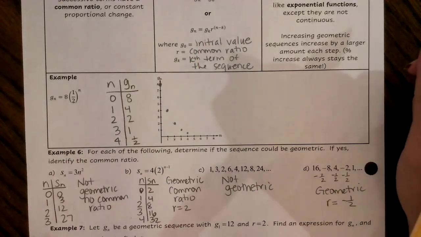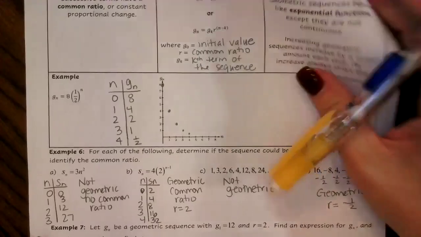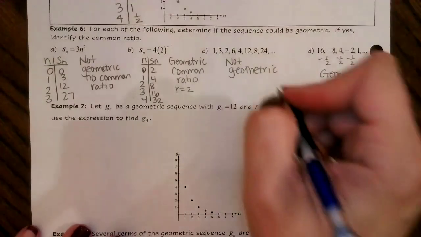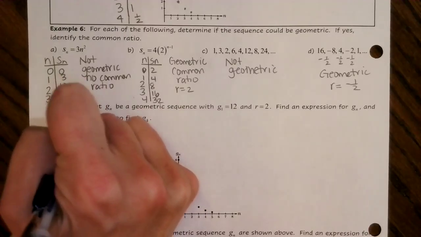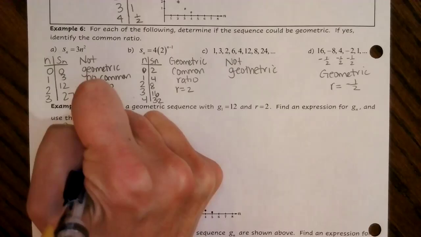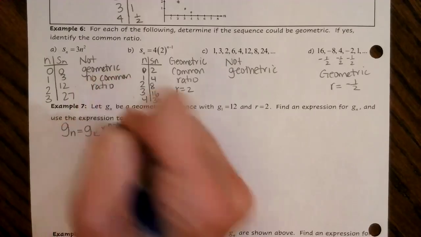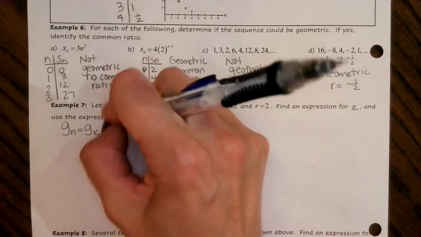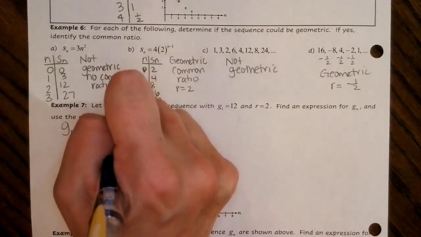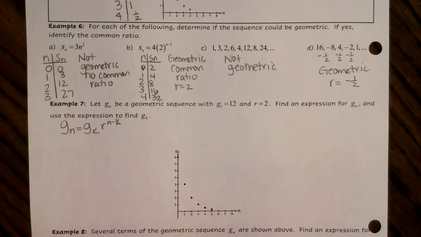So that's the equation we're going to write right there. And so I'll start by writing that. Get comfortable knowing that equation, because remember, there's no formula chart in AP Pre-Cal, so you're going to want to know these. So here we go, G sub n.